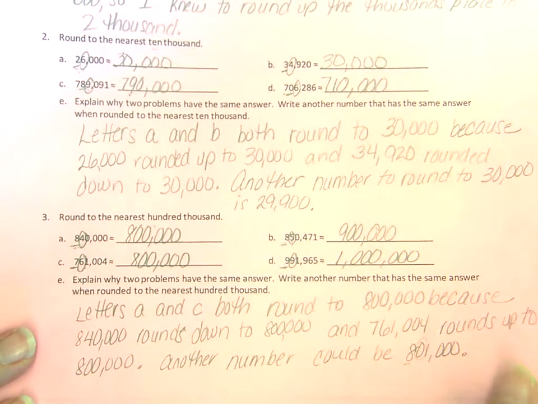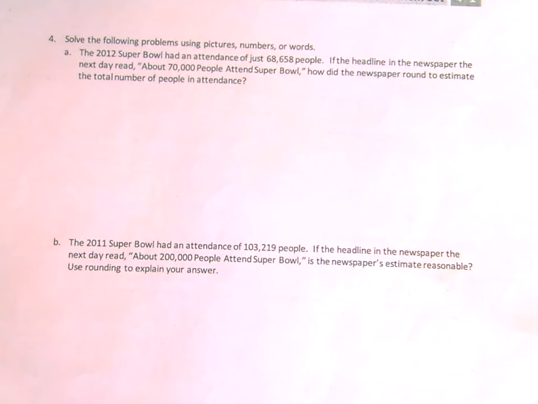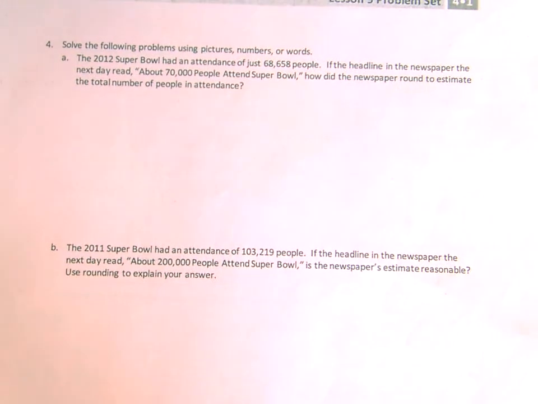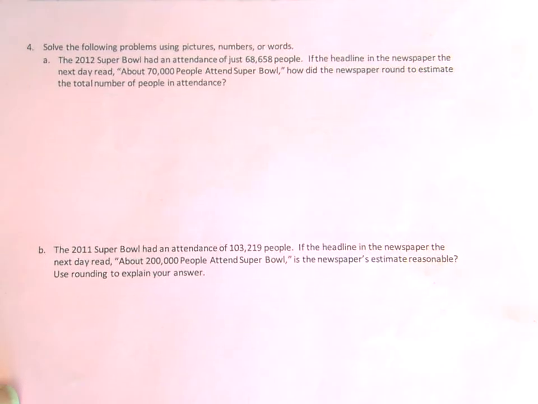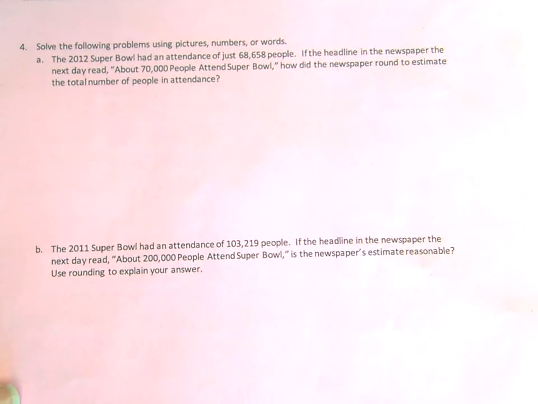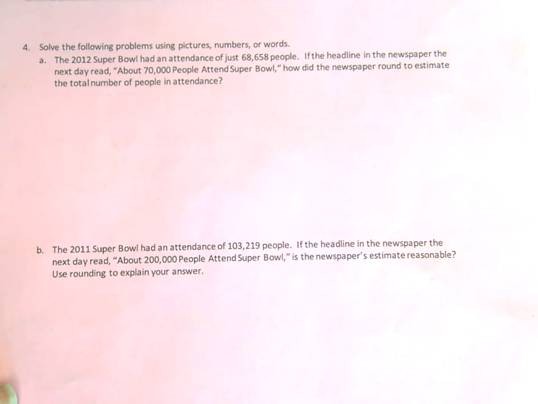Great. Doing good. Let's flip it over. You have the word problems on the back. If you have any problems with this, make sure you put a little note to yourself to ask me for the afternoon Zoom conference, okay? I want to make sure that I'm answering all your questions. Solve the following problems using pictures, numbers, or words.